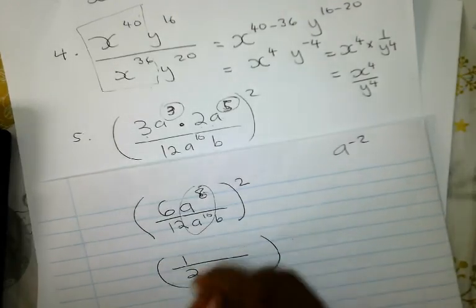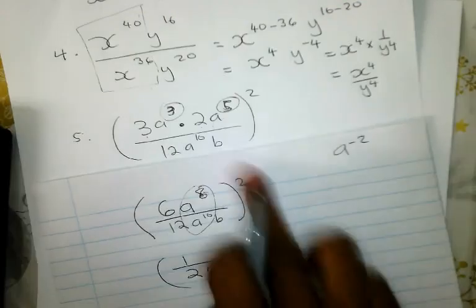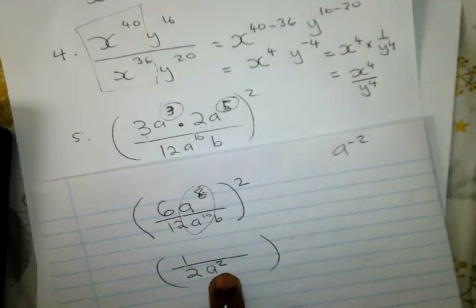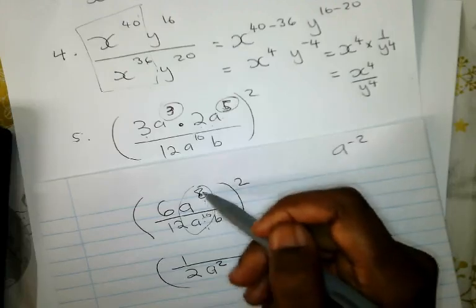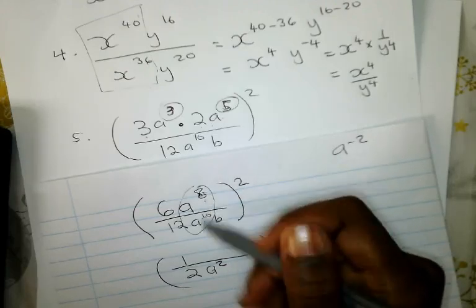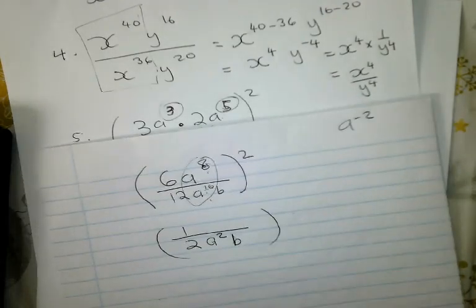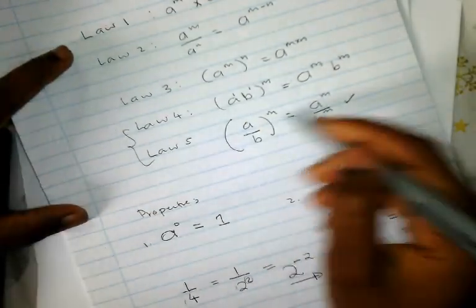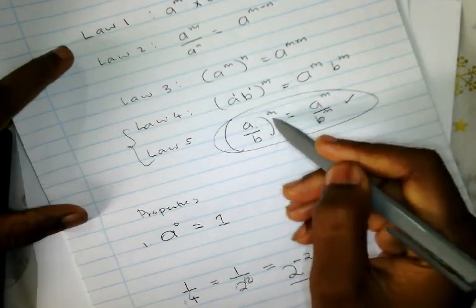I hope I'm not losing anybody. Are we all together? So that's why I'm writing it underneath, because I need to write it as a positive exponent. But what did I do? Laws of exponents, law number 2, I subtracted. And then the b is just there underneath, it's by itself, nothing much there. Then now I'm going to apply law number 4 or law number 5. I'm going to multiply in with the exponent now. I can do that now.